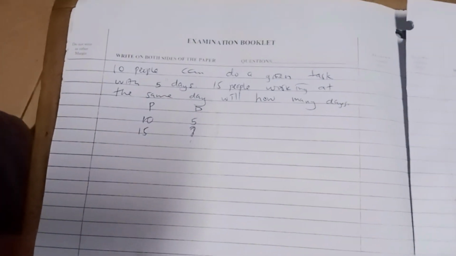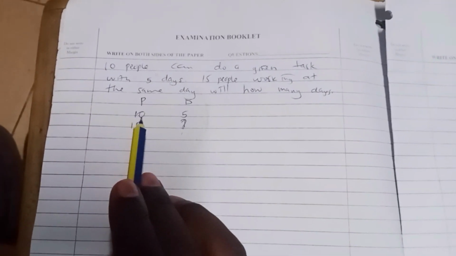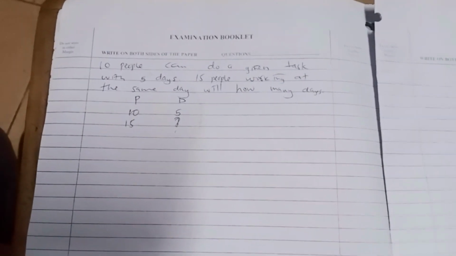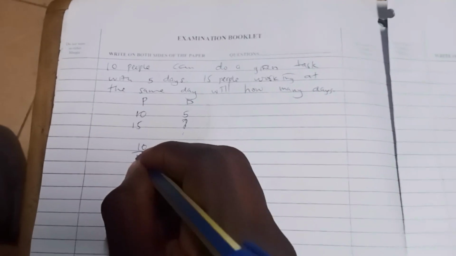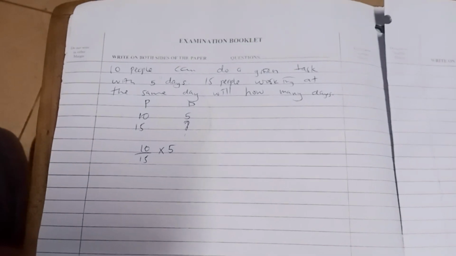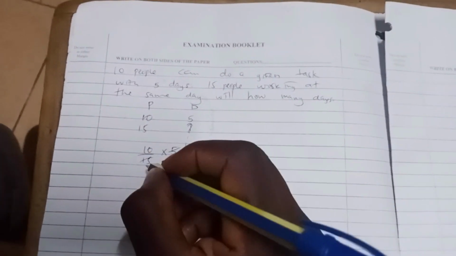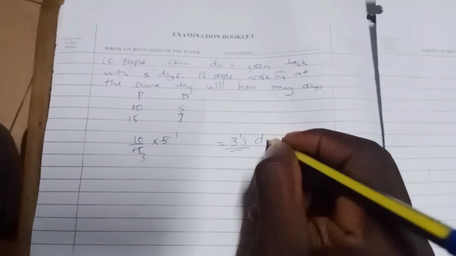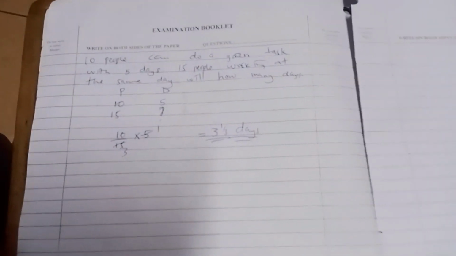So once again, you ask yourself, if people are increasing, does it mean that the time will be less or more? If it will be less, then it will be less over more, multiplied by whatever you had. And it is very simple. So once again, it is 10 by 5 over 15, which simplifies to 10 divided by 3, and you are getting 3 days and a third. So 3 and a third days they will take to accomplish the given task.